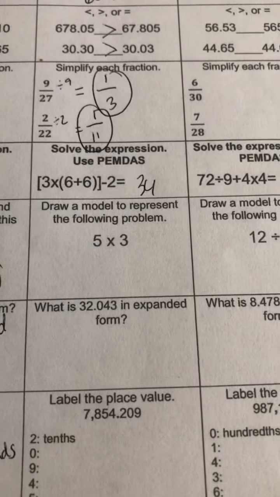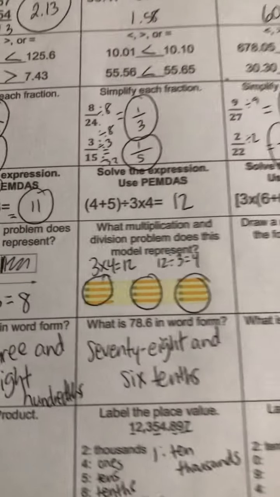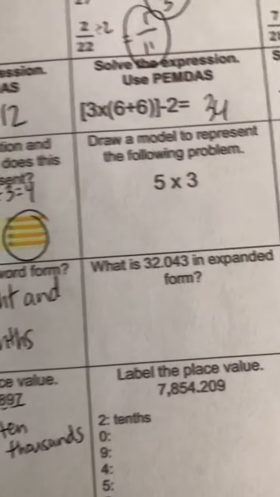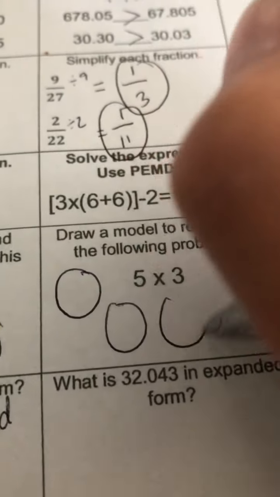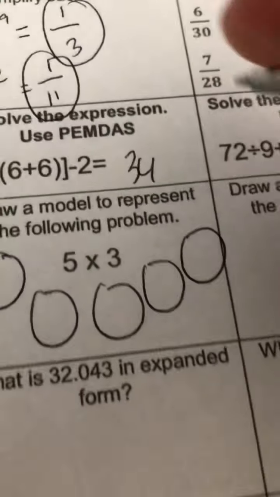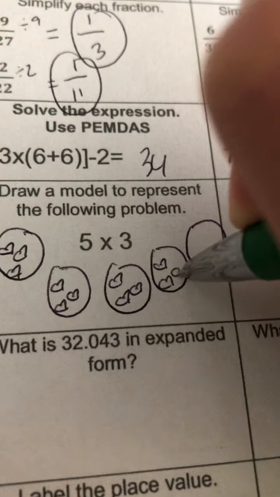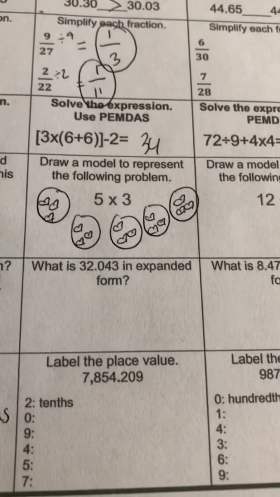All right, draw a model to represent the following problem, 5 times 3. If I'm not sure, I can look back at the previous day. That was 3 times 4 equals 12, and they did pencils. So 5 times 3, I could just do 5 equal groups of 3 items. So I'm going to do 5 circles. And inside each circle, I'm going to draw 3 hearts. With math pictures, I'm not looking at your artistic ability. I'm just seeing, did you get the problem? So 5 times 3 would be 15.